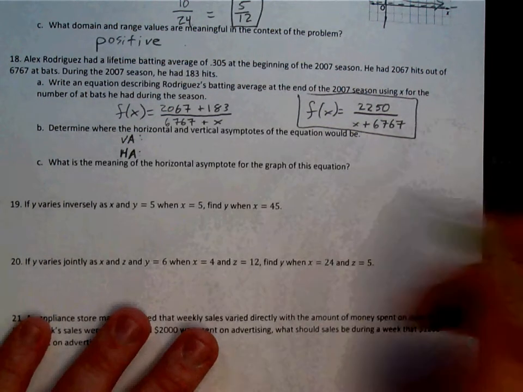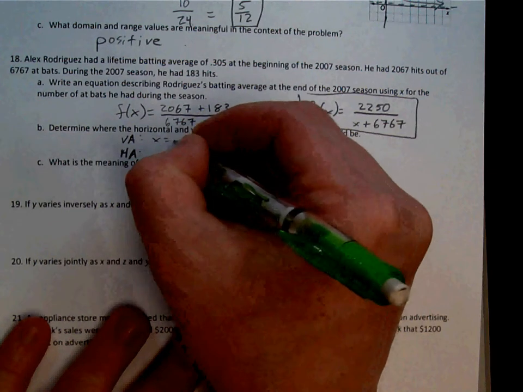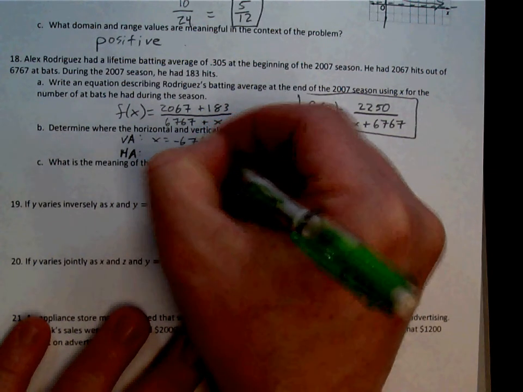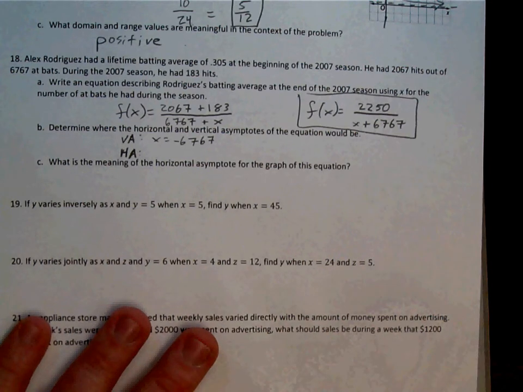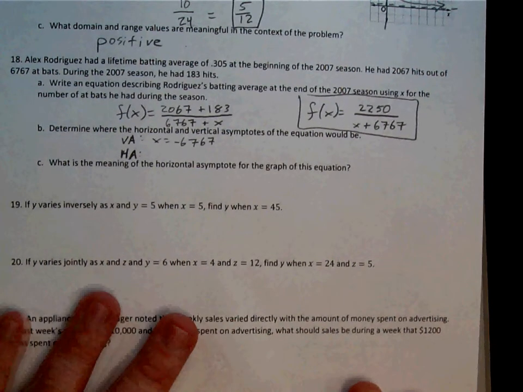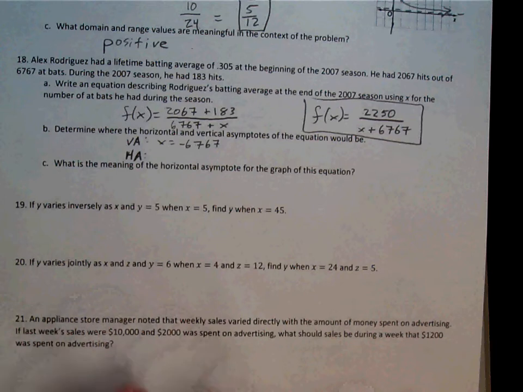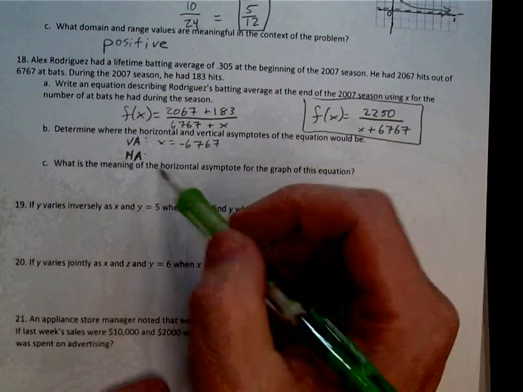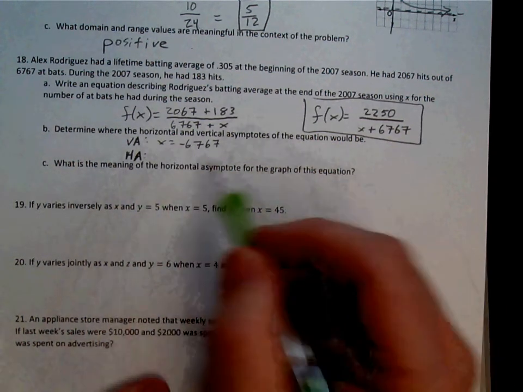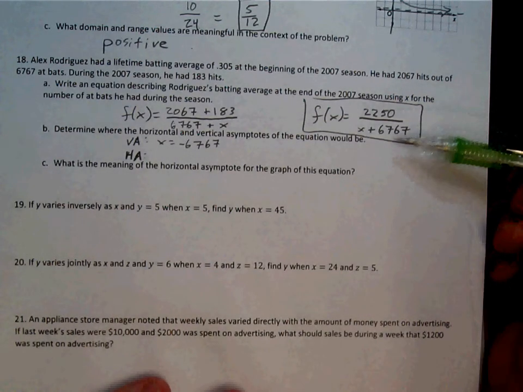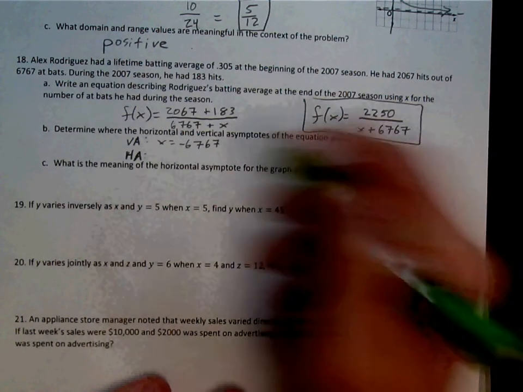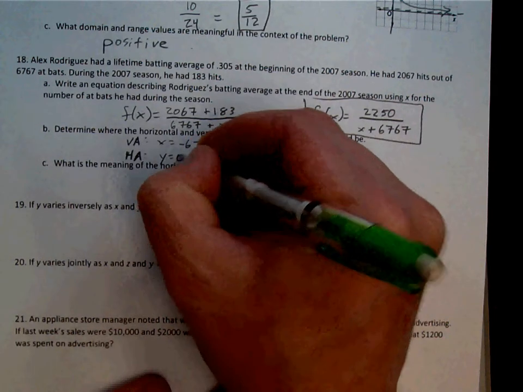Vertical asymptote: what would make the denominator equal 0? Well, that would be negative 6767. He's not going to have that many hits, and obviously it's not going to have negative at-bats. That doesn't really make sense. Horizontal asymptote: the degree of the top is less than the degree of the bottom. Therefore, it's going to be 0, y equals 0.